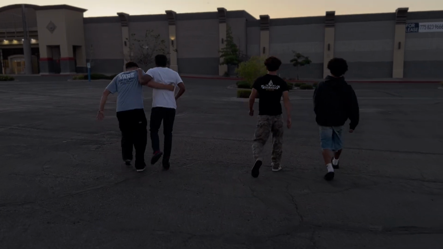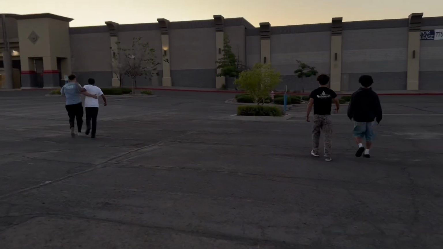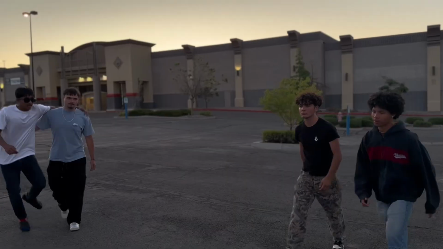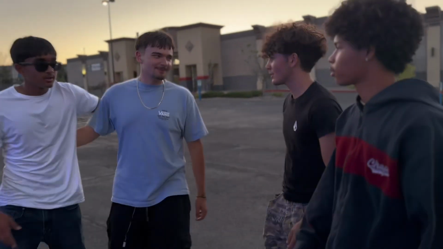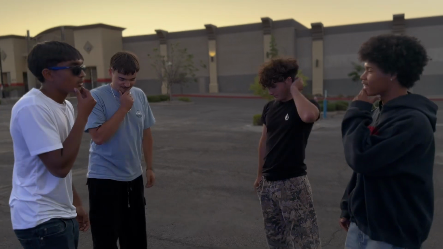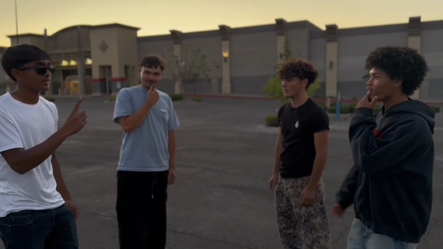Ouch! My leg! Ouch! Ouch, ouch, ouch. We didn't find anything. We didn't either. Yeah, we didn't find anything. Wait, it's gotta be at the absolute minimum.